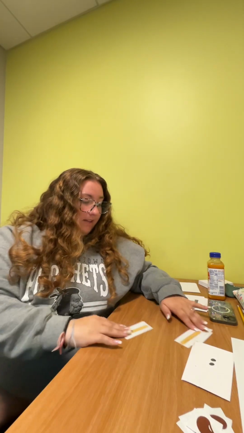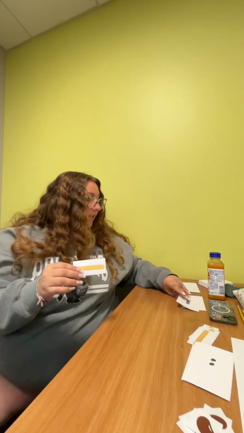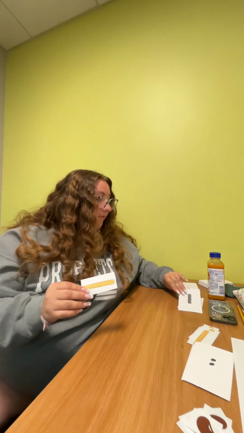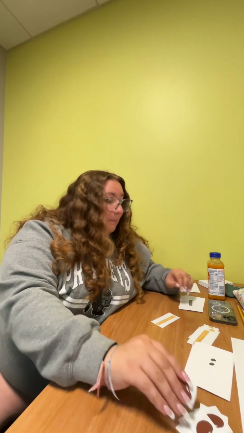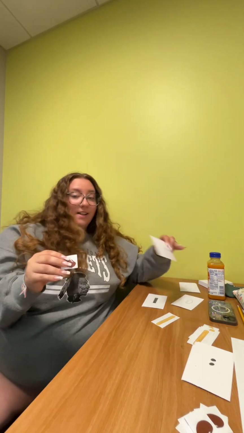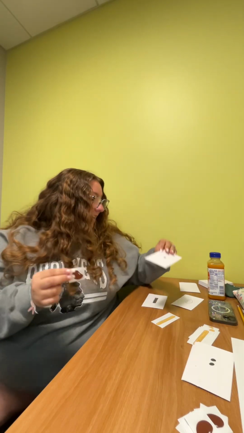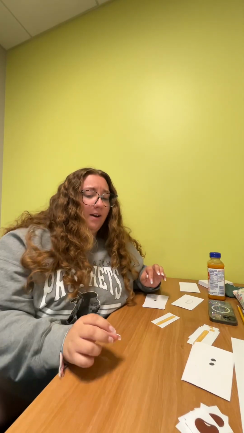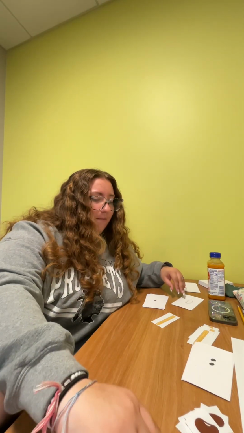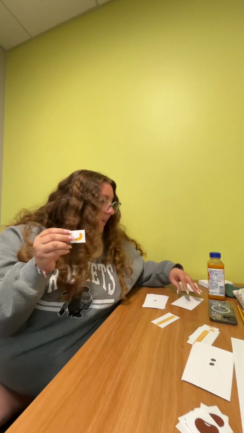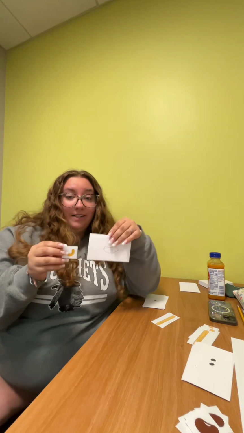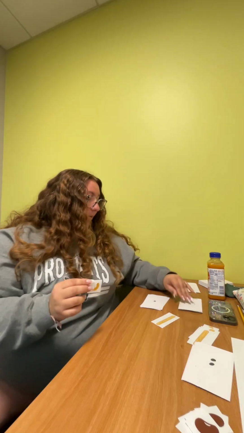Now, this popsicle stick is going to represent 5. So it's going to represent the number 5. And this bean is going to represent the number 1. And lastly, do I have any guesses on what the macaroni noodle will represent? Yeah, the macaroni shell is going to represent the 0.